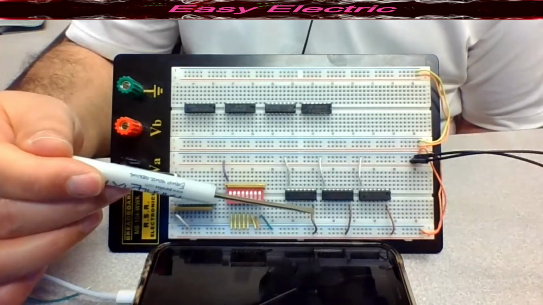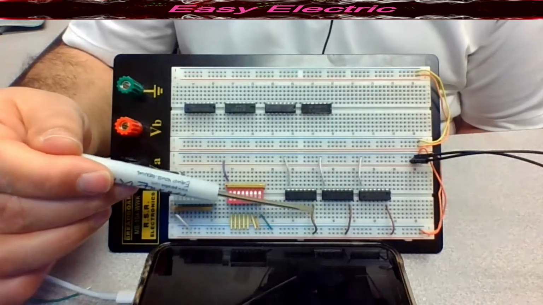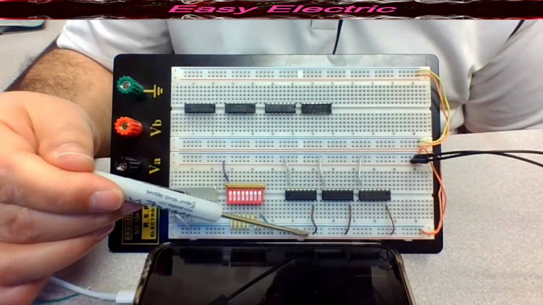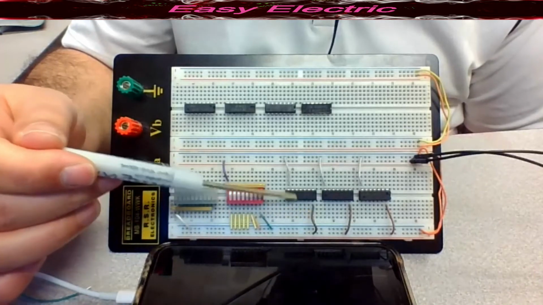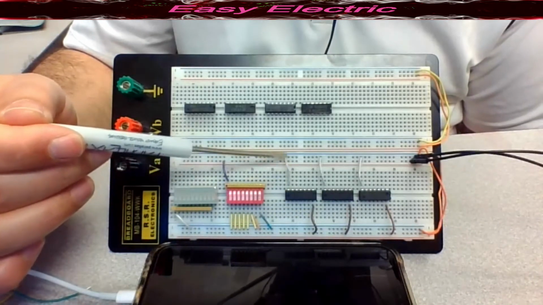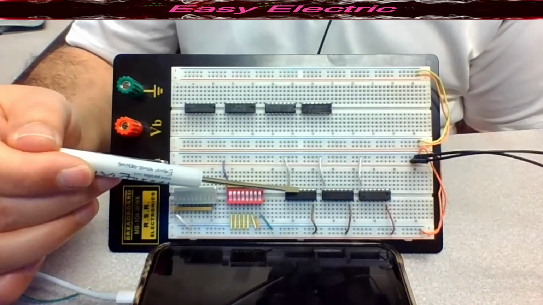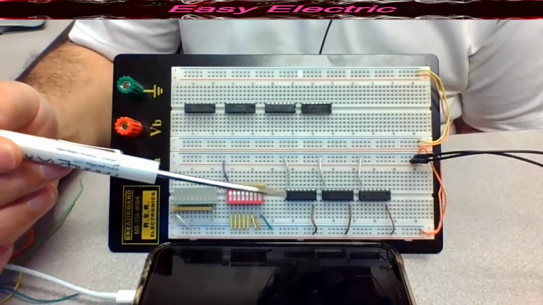So again, if you take a look at the data sheet, port 14 should be connected to your VCC, which we did here, and port 7 is the ground. Without this ground and VCC, this IC doesn't work. That means your gate actually doesn't work.